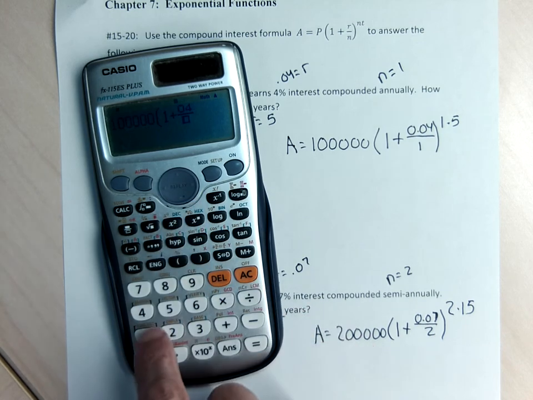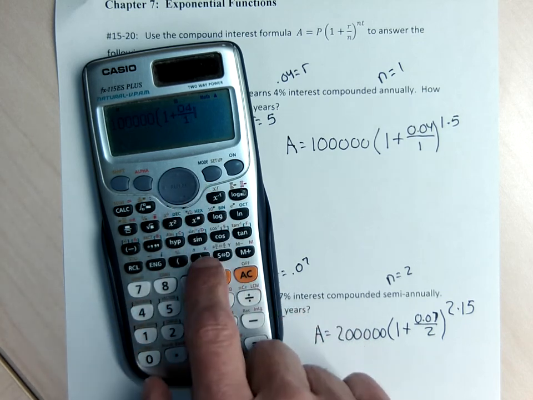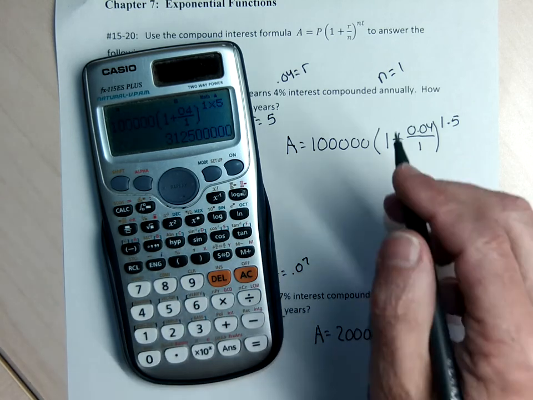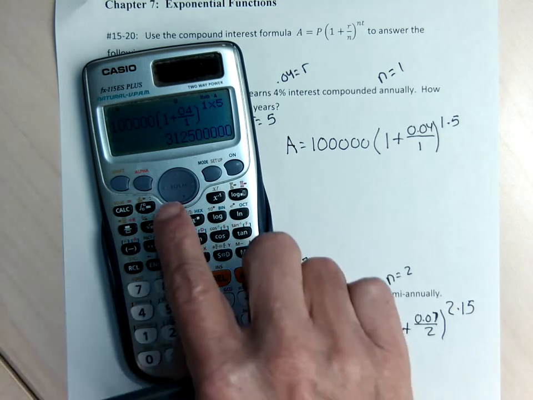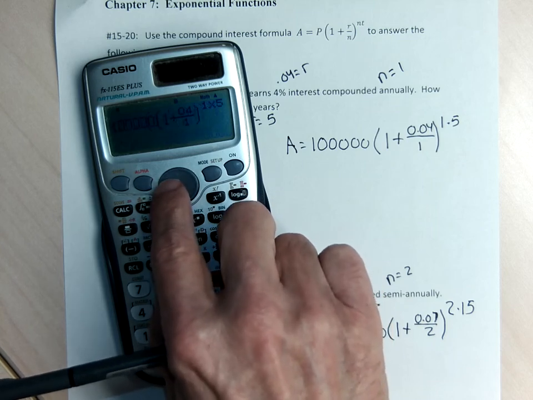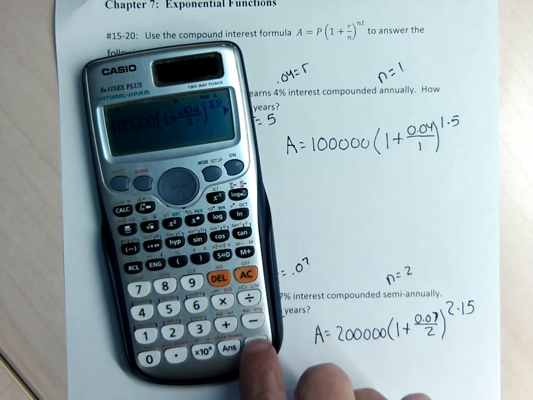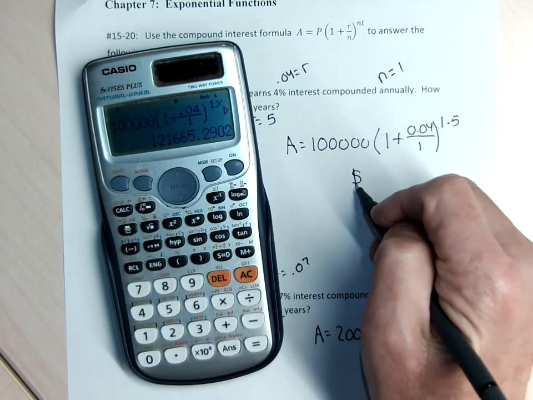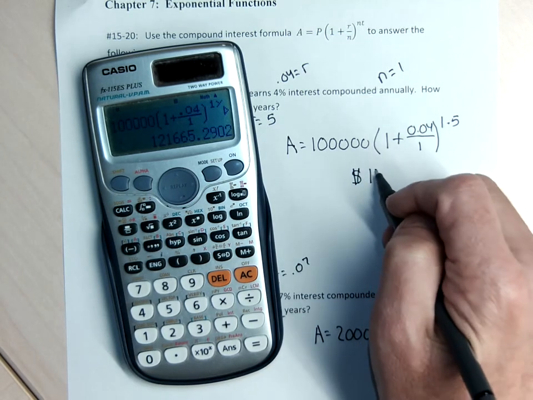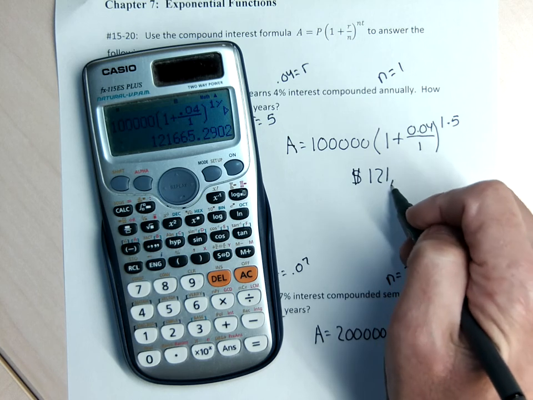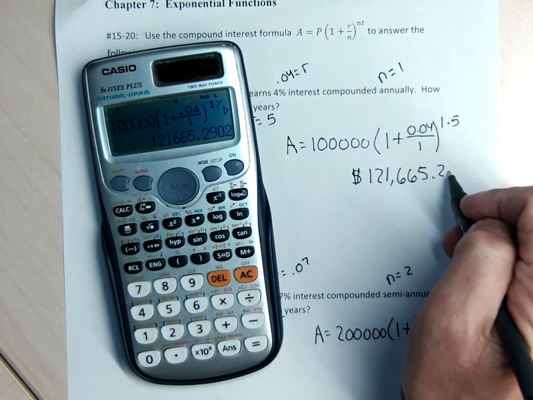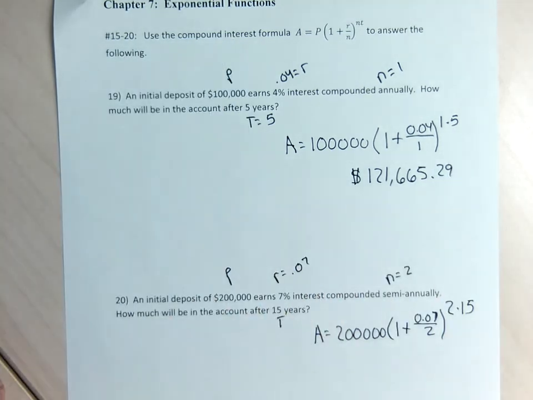I don't need the 0 to the left of the decimal if I don't want it. And, whoa, forgot the decimal here. I don't have the decimal to the left of the 0.04. So I'm going to say for number 19, you're going to wind up with $121,665, and rounding to 2 decimals because it's money, and 29 cents.